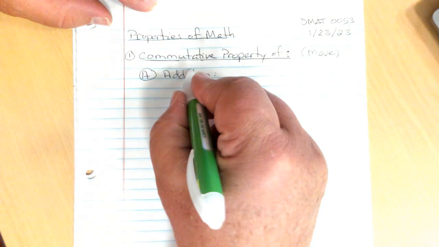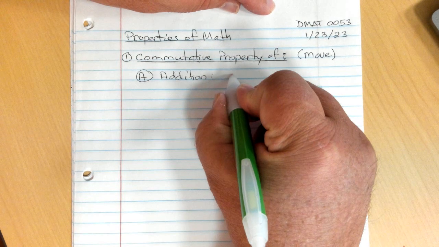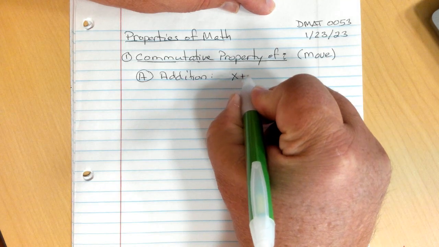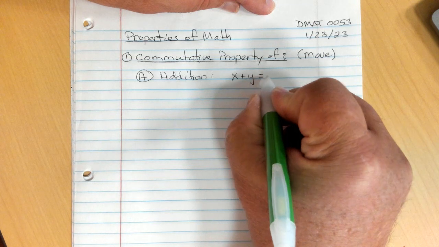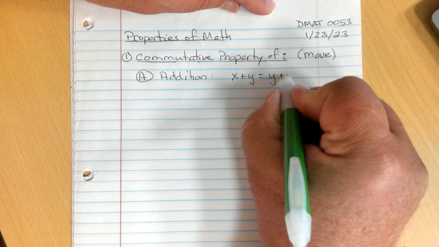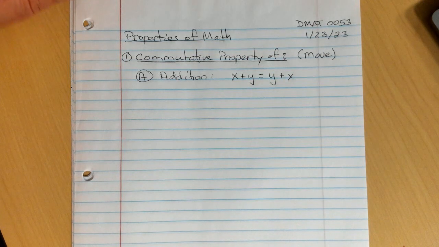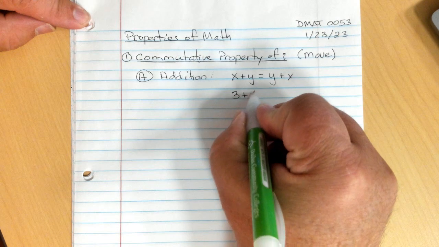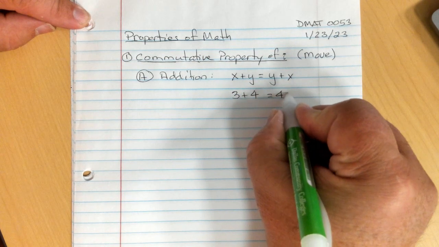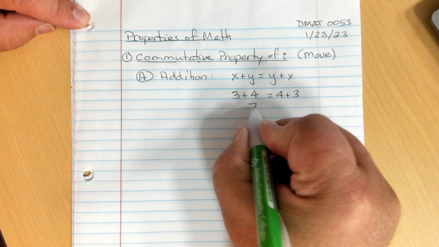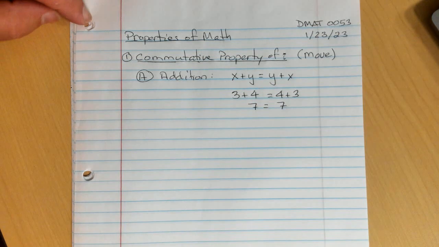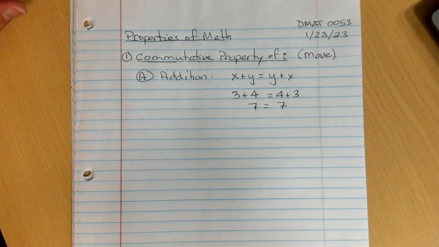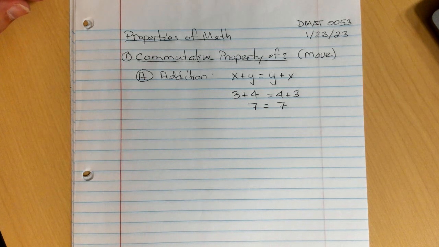The commutative property of addition says this: x plus y equals the same thing as y plus x. Three plus 4 is the same thing as 4 plus 3. They both equal 7. So in other words, it doesn't matter how it's arranged. I can move them around if I need to.